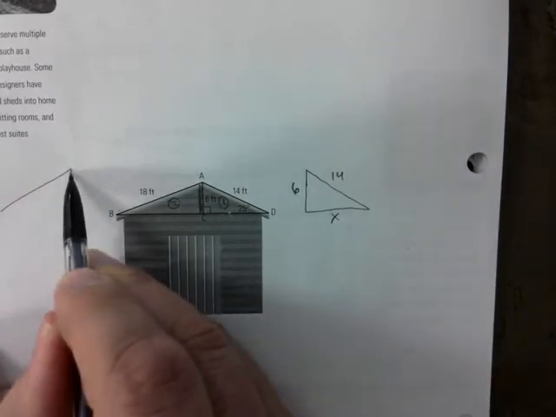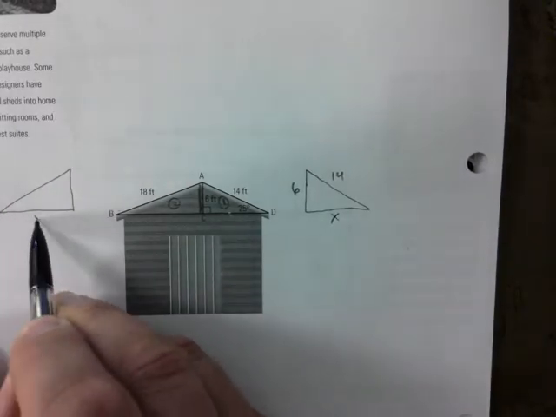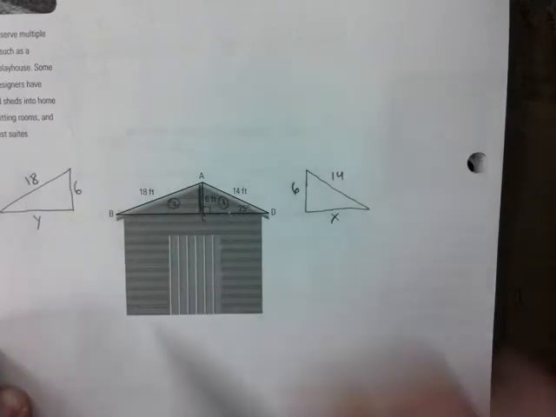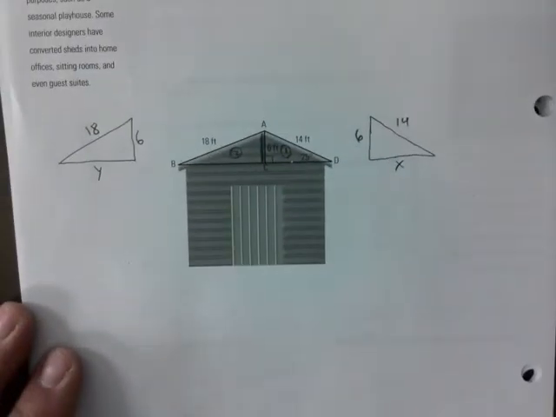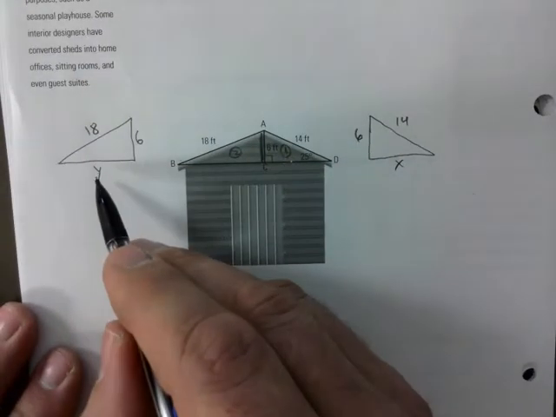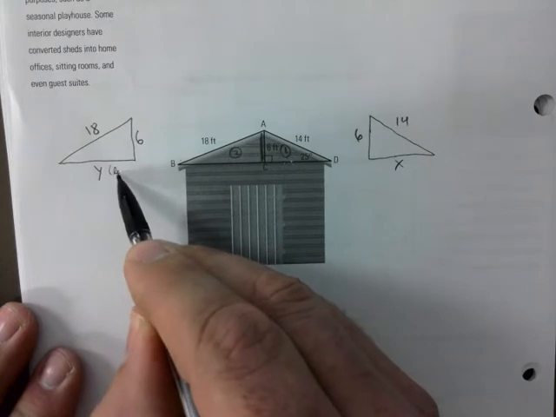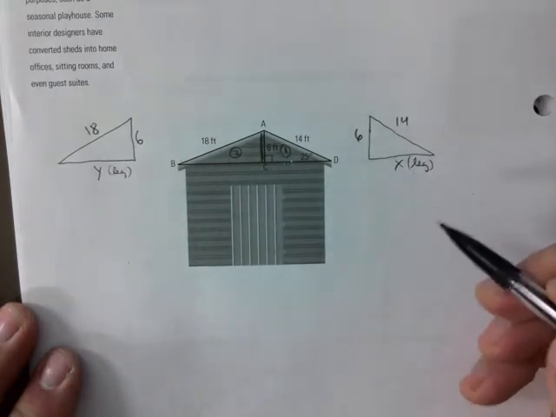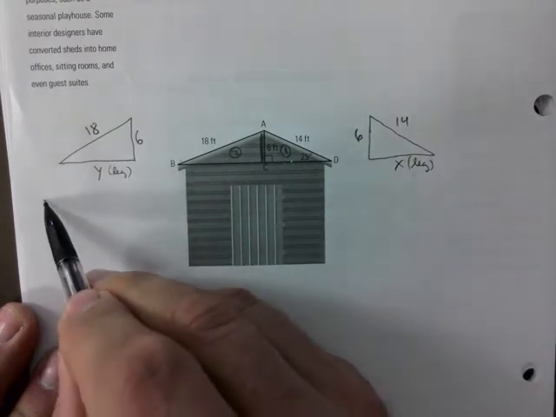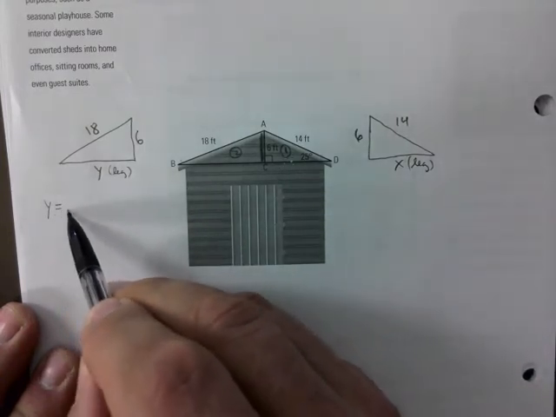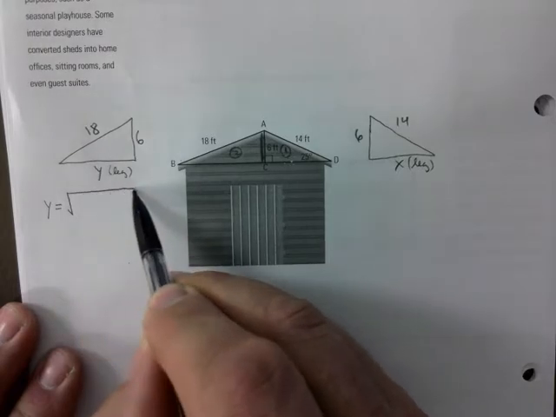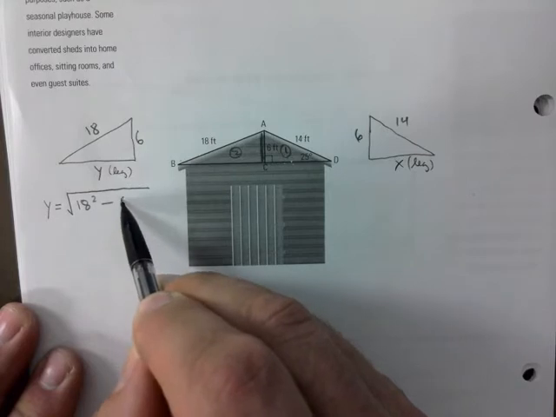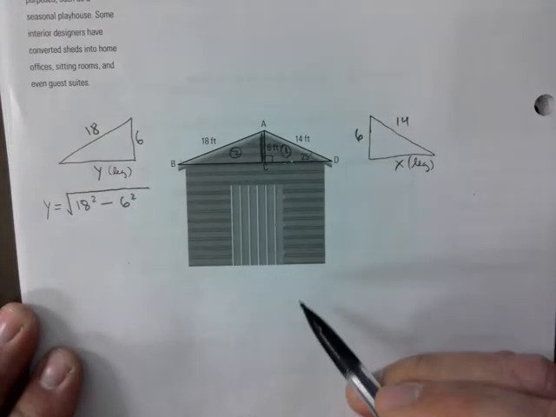And on the other side, we're going to do the same, but we're going to call that y here. This is still 6, and this is 18. So y is a leg, right? X is also a leg, so you need to just figure that out. Y is the square root of, take the longest side, which is the hypotenuse, subtract the other leg from it.